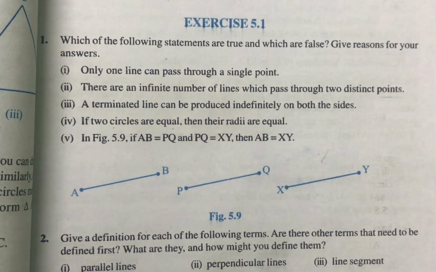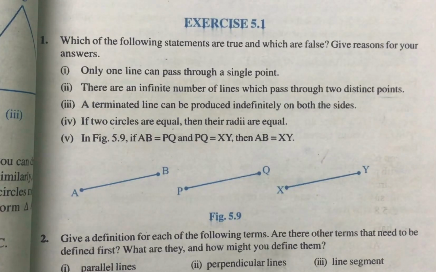So today in this session we will be starting exercise 5.1 and 5.2 of the Euclid's Geometry chapter of class 9 CBSE Maths.